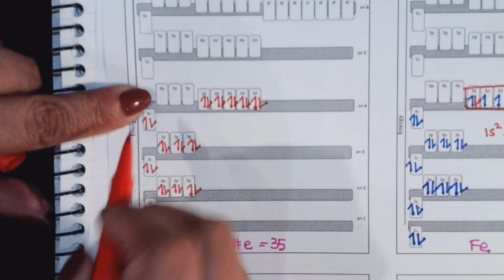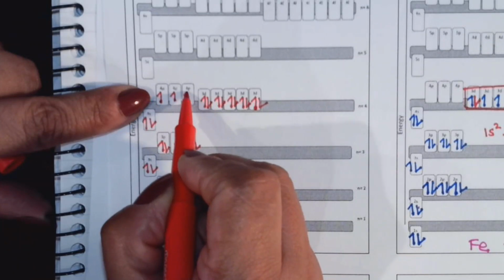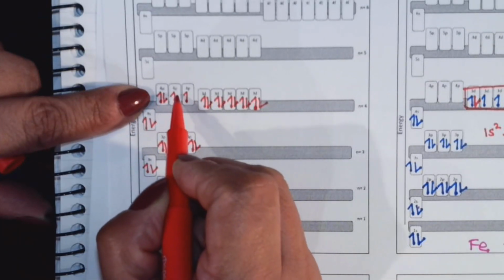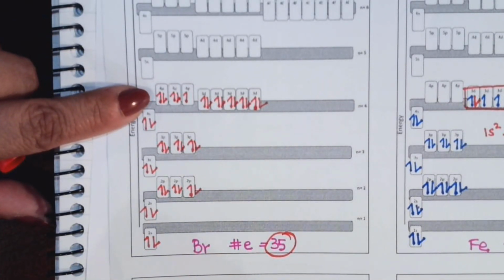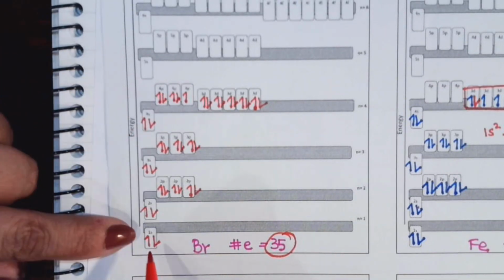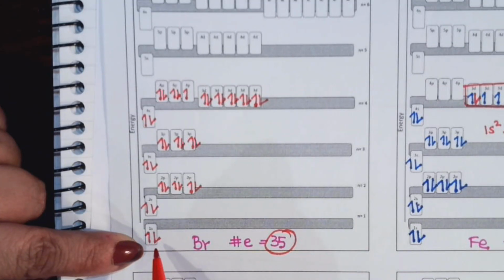Then in the p orbitals 31, 32, 33, 34, 35, and this is the number of electrons in bromine, right? So now let's write down the condensed form of the electron configuration.